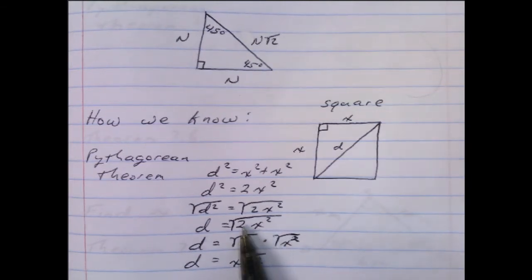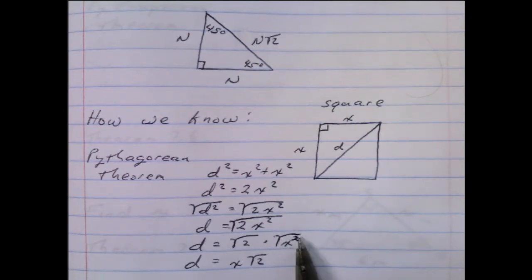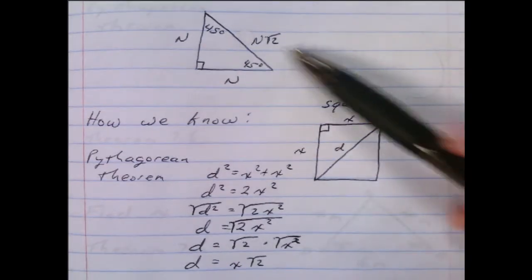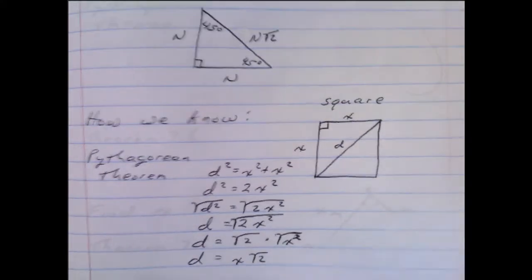So then we can split out our 2x squared to the square root of 2 times the square root of x squared. So then when we simplify that, the square root of x squared becomes just x. So we have d equals x times the square root of 2, which is the same thing we had up here at the top with n times the square root of 2. So let's try some examples.